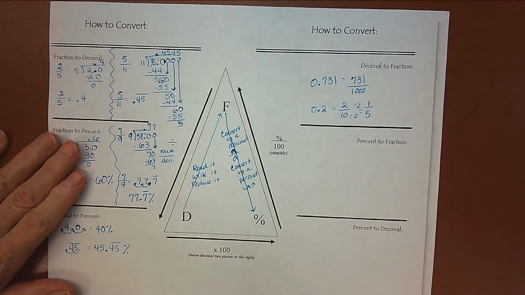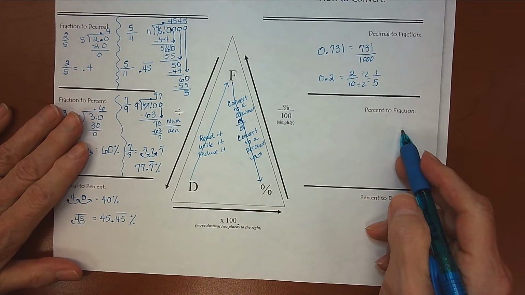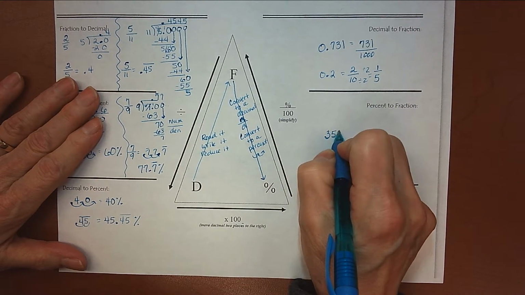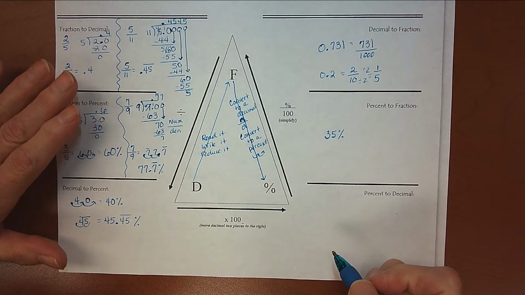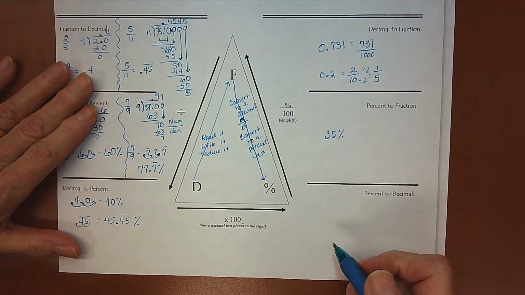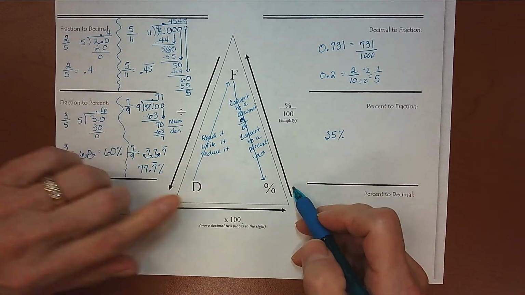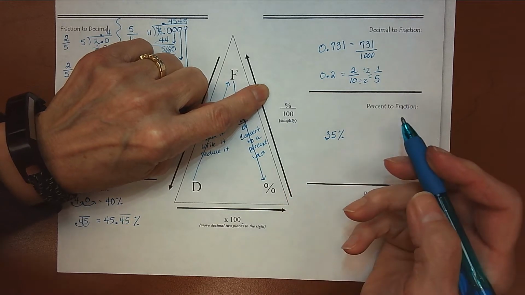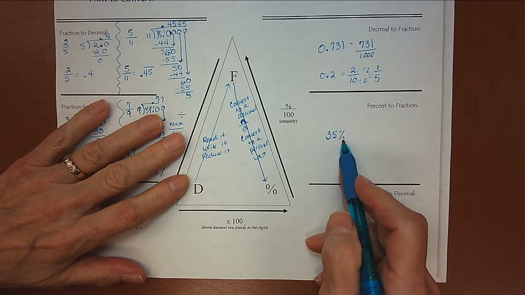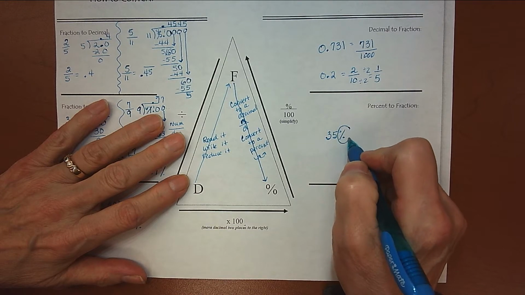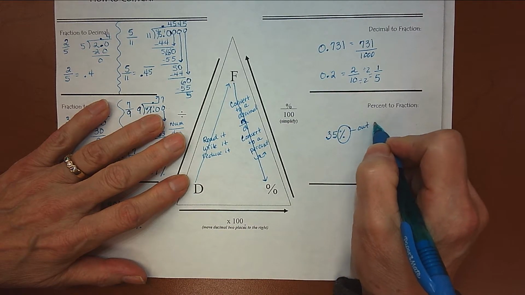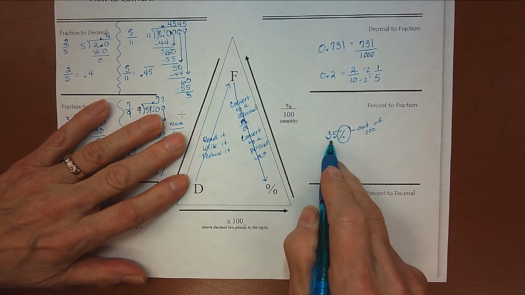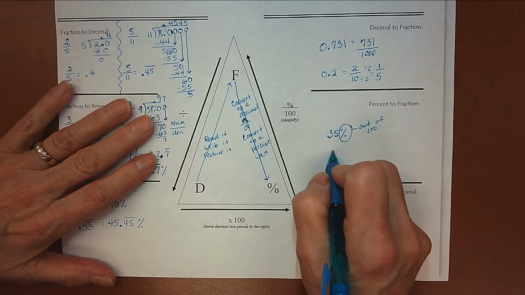Alrighty. Now, if we want to go from a percent to a fraction, we've got 35%, and we want to make that a fraction. So, in order to go from a percent to a fraction, we're going to put the percent over 100 and simplify, because percent simply means out of 100. So anytime you see that percent sign, you can always make this number a fraction out of 100.